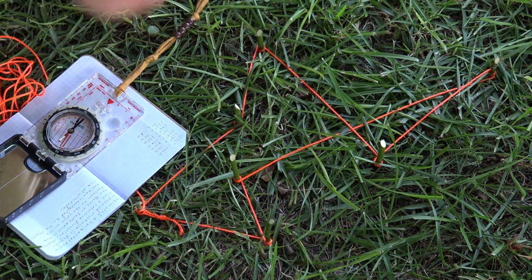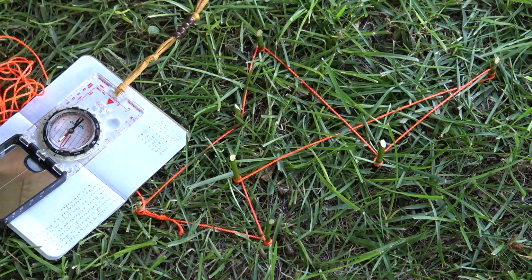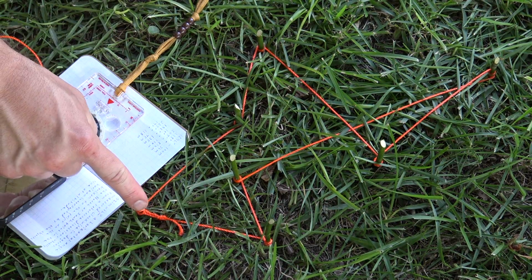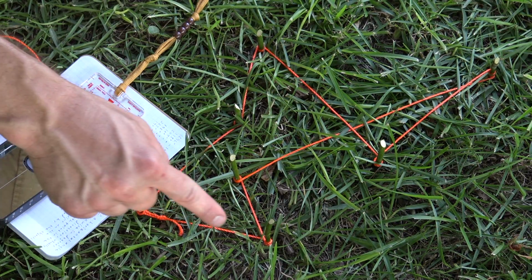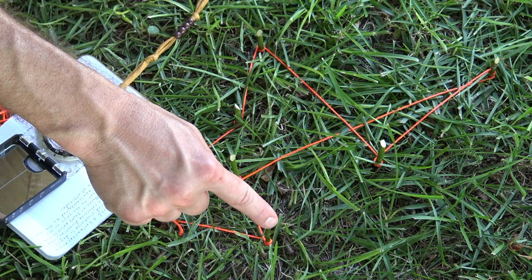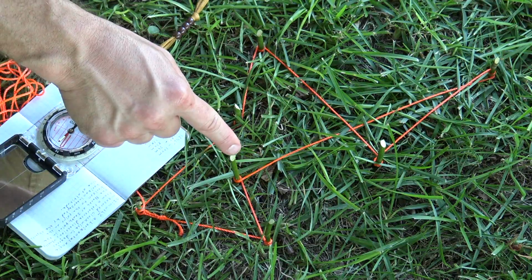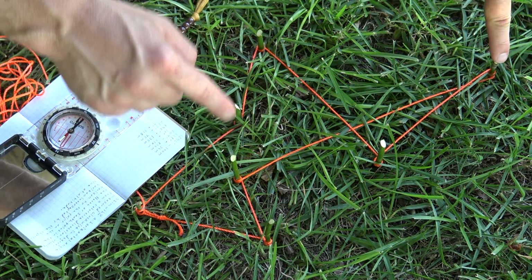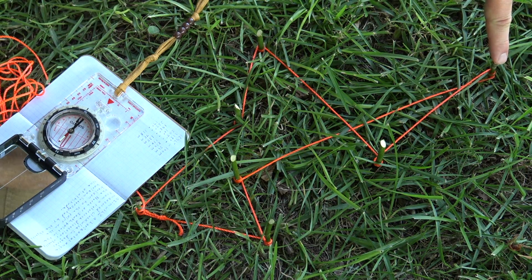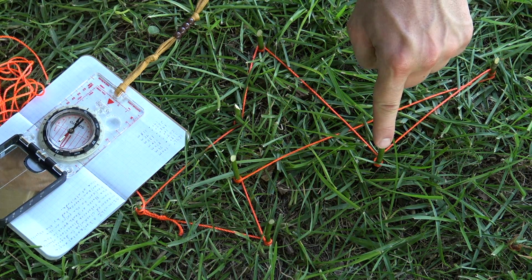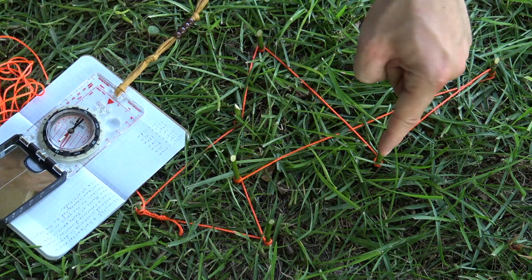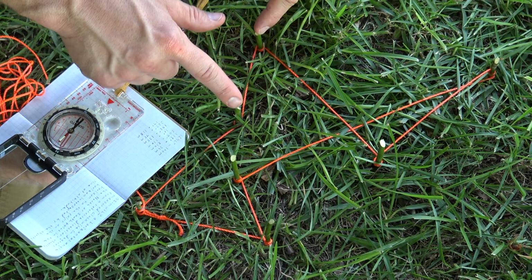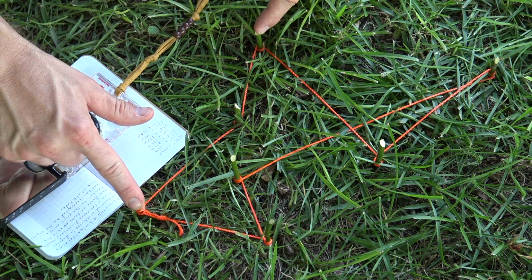All right, so now you can see the entire course that I navigated through here laid out on the ground in a very small scale. This was my starting point, and I shot an azimuth out to a mimosa tree across the field. From there, I shot over to the apple tree. From the apple tree, I took the longest leg of my course to the back corner of the field, shot across the field to the opposite wood line. From there, shot across the field to the opposite corner. And then from there, I shot to the cemetery, and from the cemetery back home.